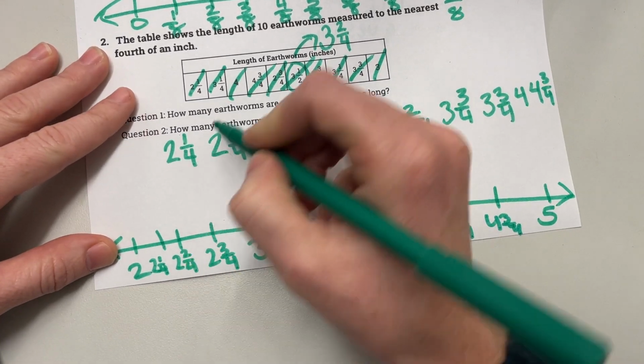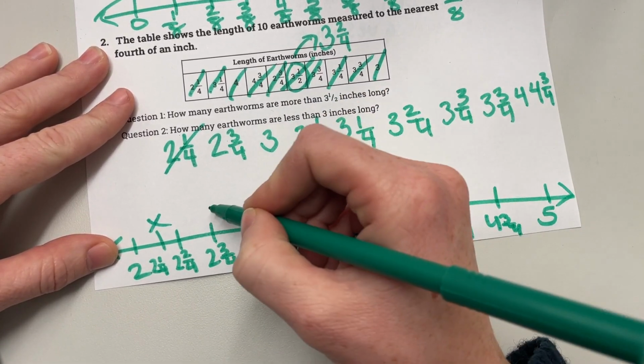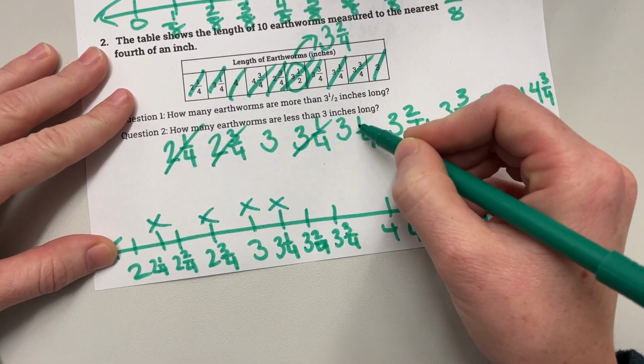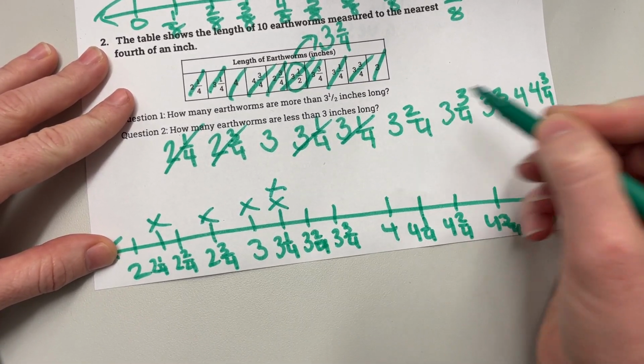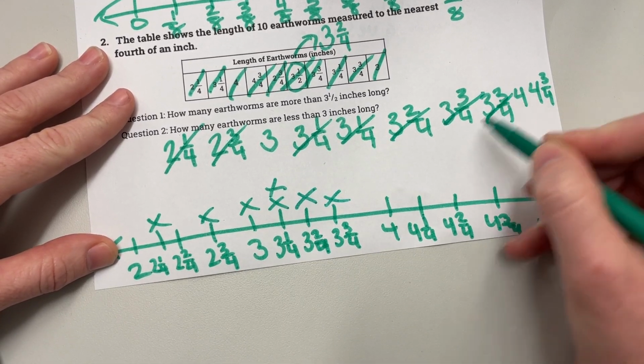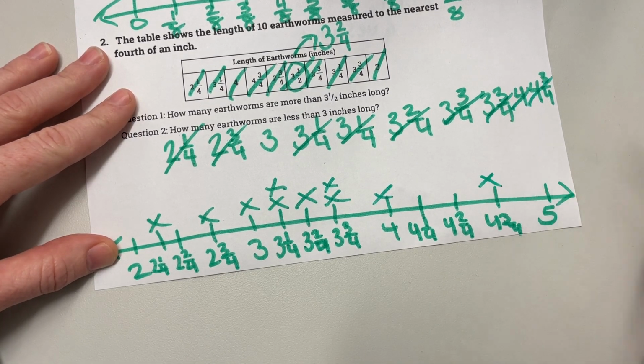Okay, so now I'm going to plot them. 2 and 1/4, 2 and 3/4, 3, 3 and 1/4, another 3 and 1/4, 3 and 2/4, 3 and 3/4, another 3 and 3/4, a 4, and 4 and 3/4.